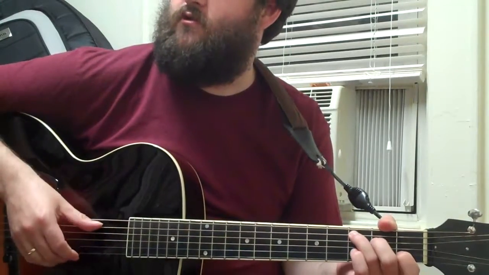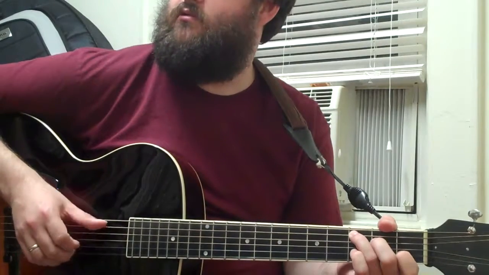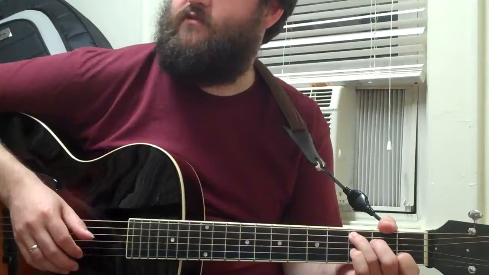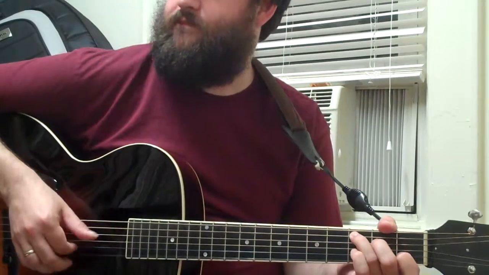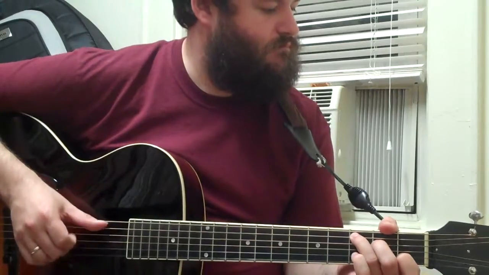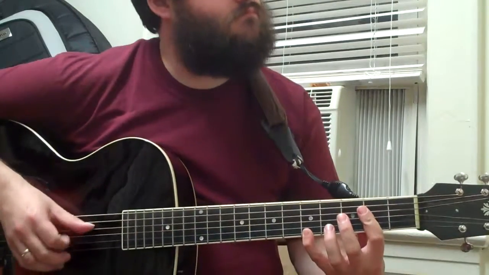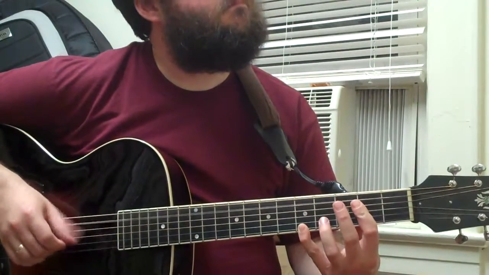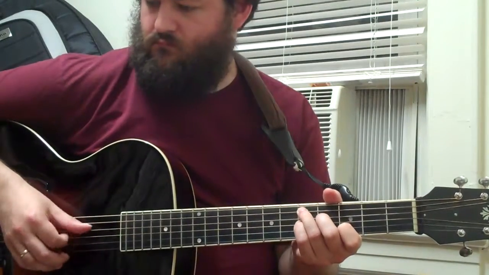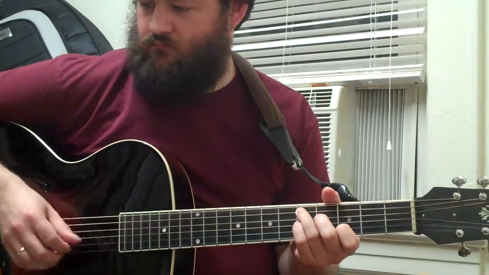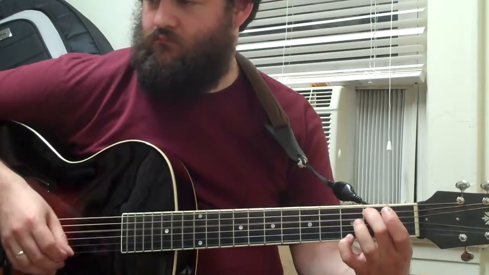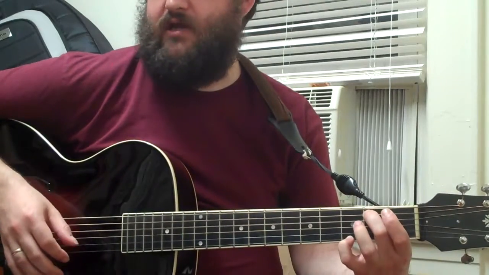So if we take a C chord, my thumb's going back and forth between the fifth string and the fourth string. So that thumb just keeps going back and forth here.